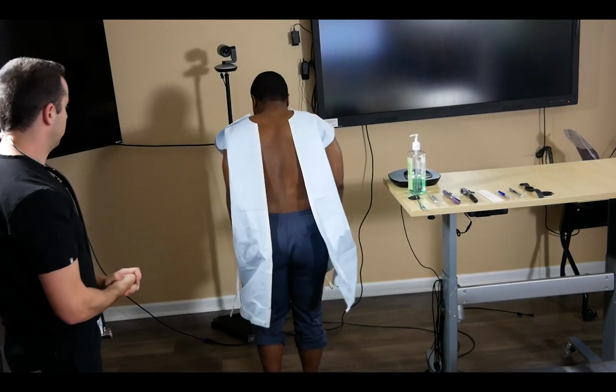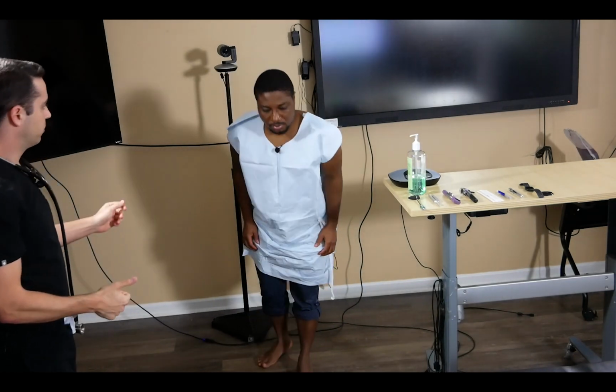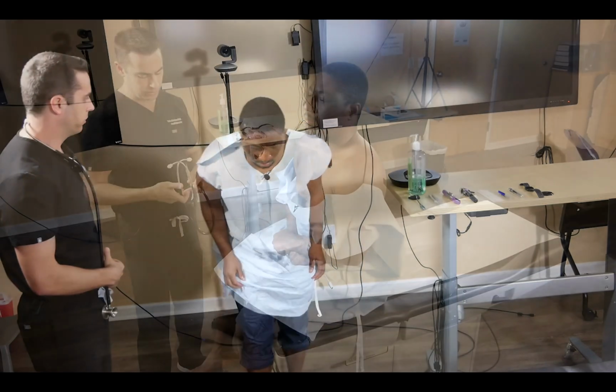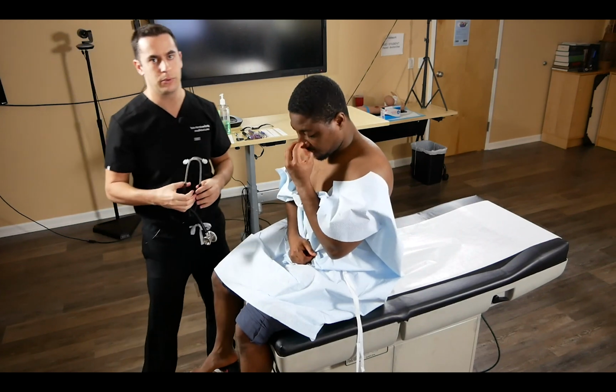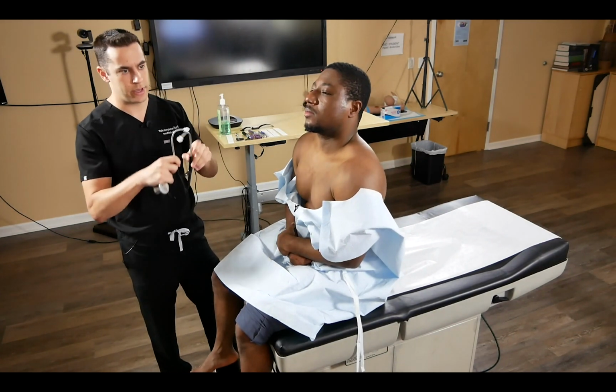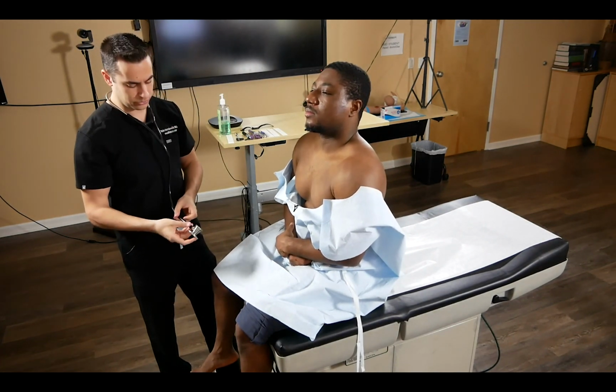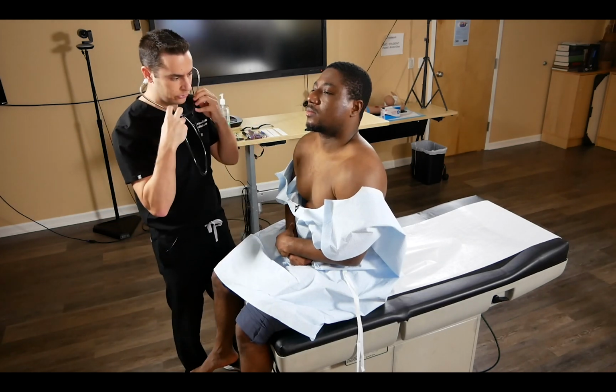Okay, can you turn around, please? So we're noting. We'll go ahead and listen to the heart sounds. The mnemonic we want to use is department M225A. That stands for the aortic, so we'll check that aortic first in the second intercostal space on the right.